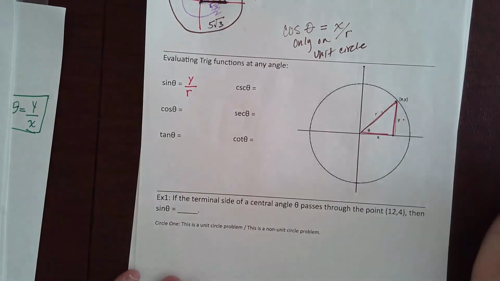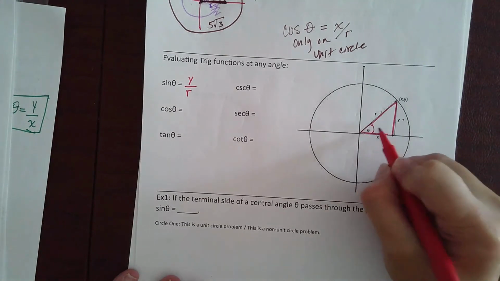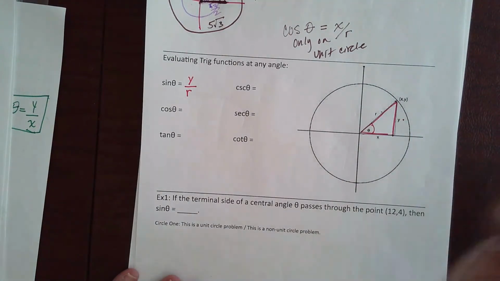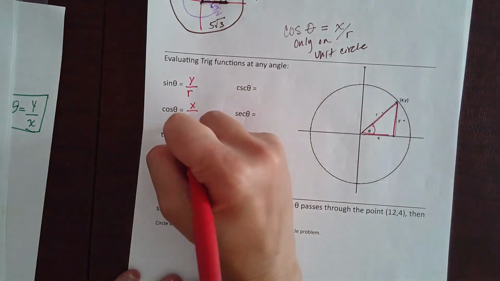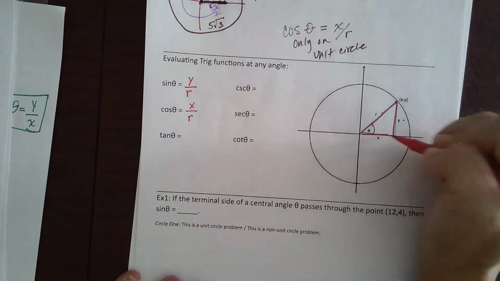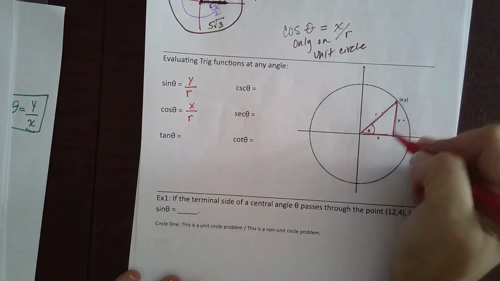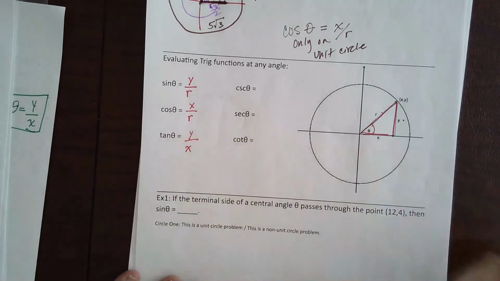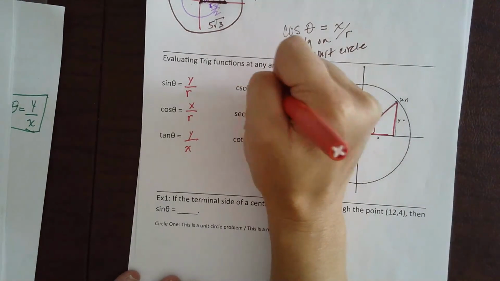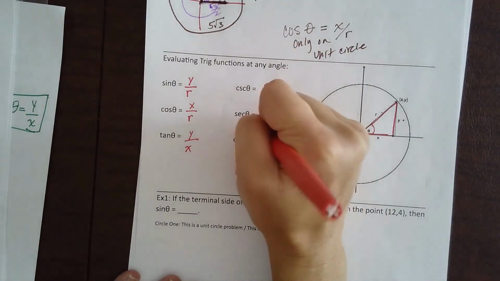You can think of it as like SOHCAHTOA, right? So if here's my angle, opposite over hypotenuse. Cosine would be x over r. So x over your radius, adjacent over hypotenuse. Tangent would still be y over x. And then, of course, all of your reciprocal functions.